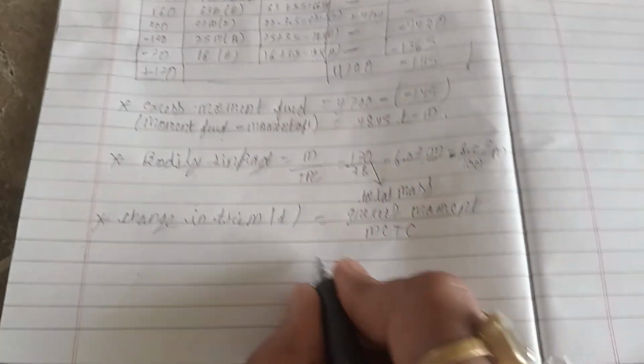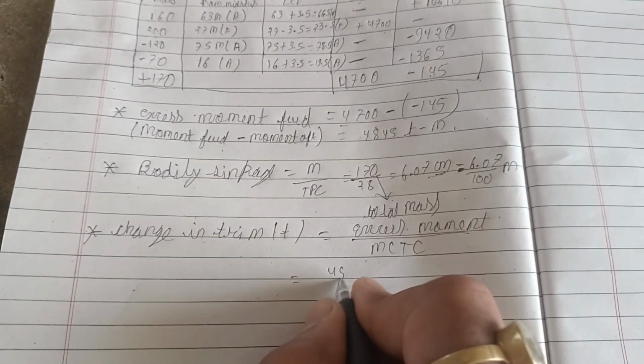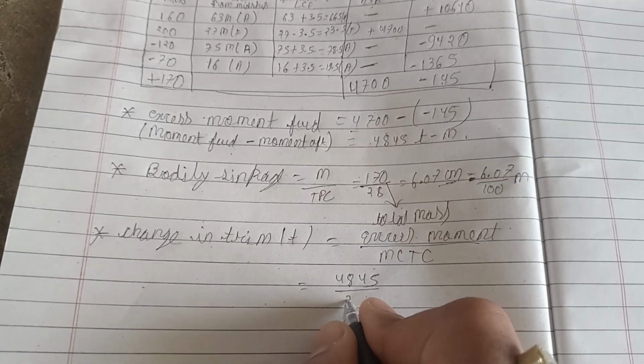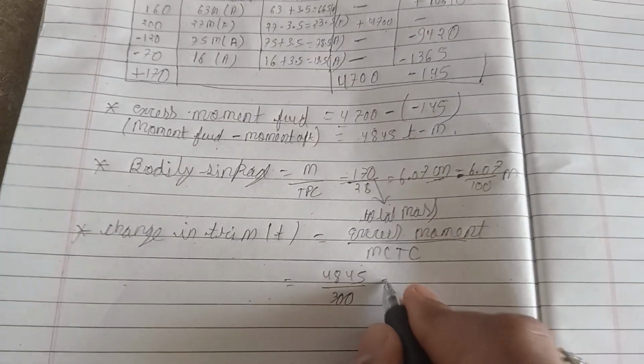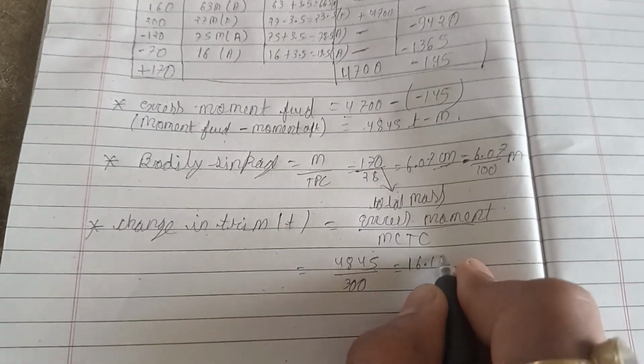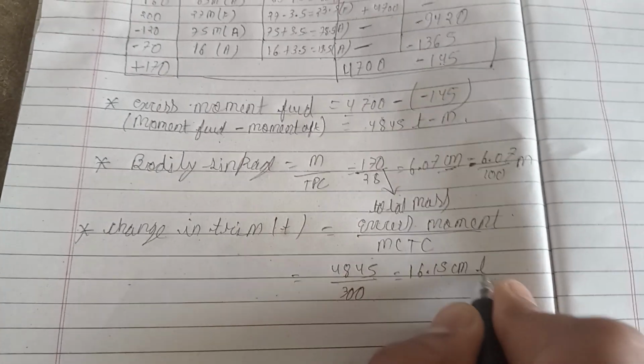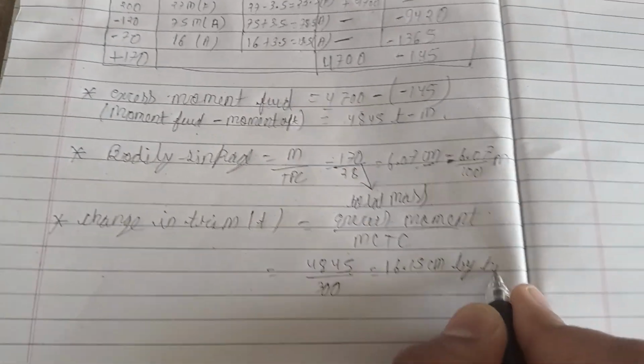It will be 4845 upon 300, and it will come out to be 16.15 centimeter by head, by forward.